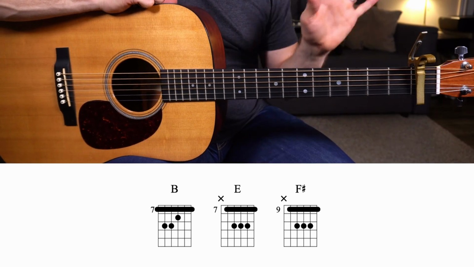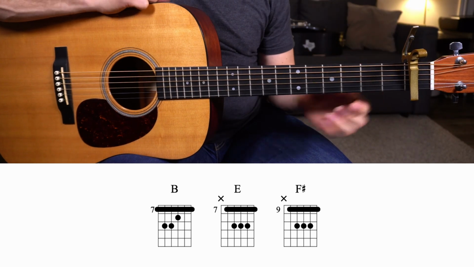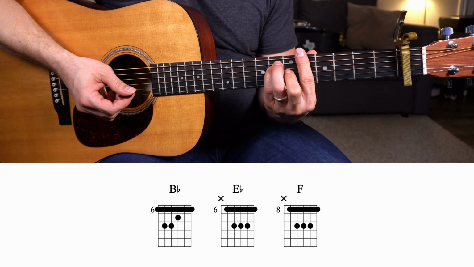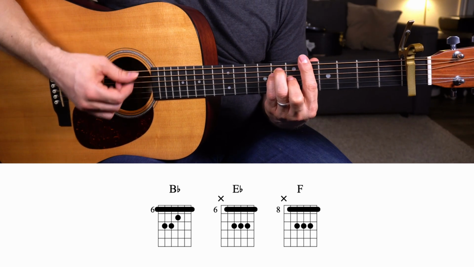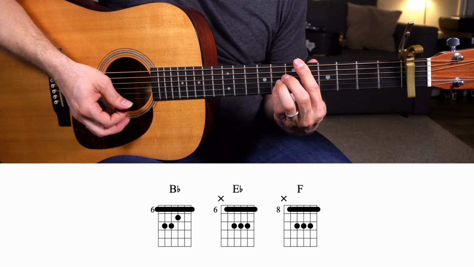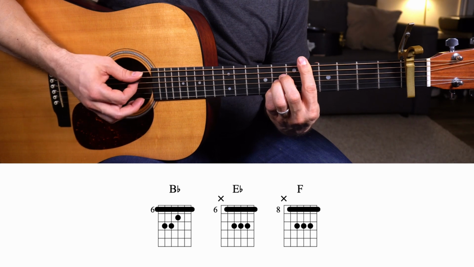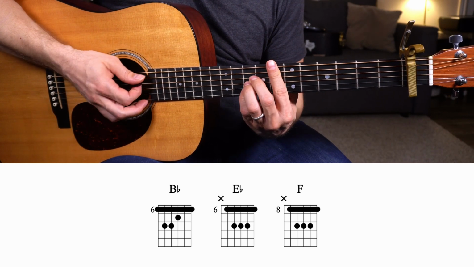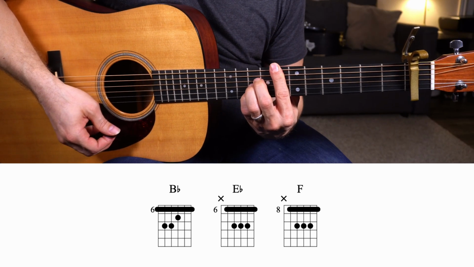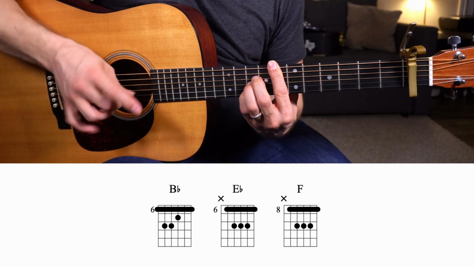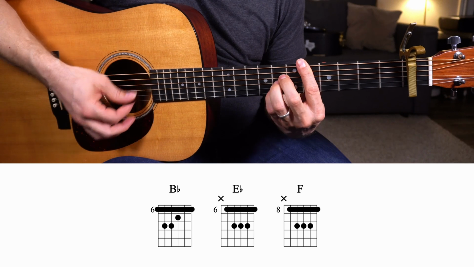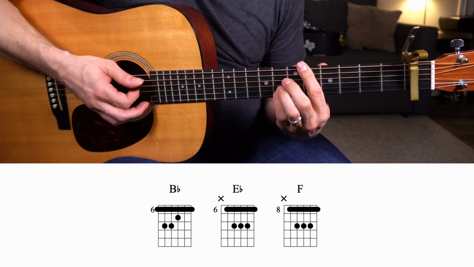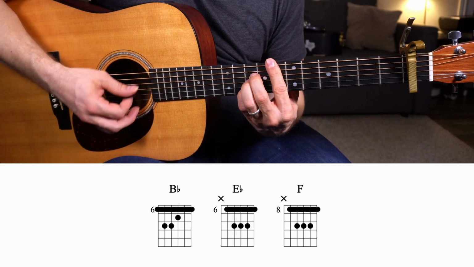If you want to use A, D, and E, I think that's pretty self-explanatory, but if you want to use the bar chords, you need to get your bar set up on the 6th fret and use the E shape to play B flat, and then you leave your bar in place. Use the A shape to play an E flat, and then just use that same A shape, move it up 2 frets to play an F. And then we're just playing a 1, 4, 5 in the key of B flat major, which is B flat major, E flat major, and F major.